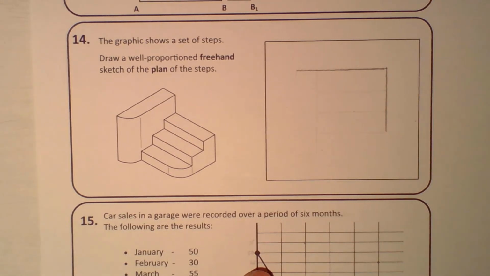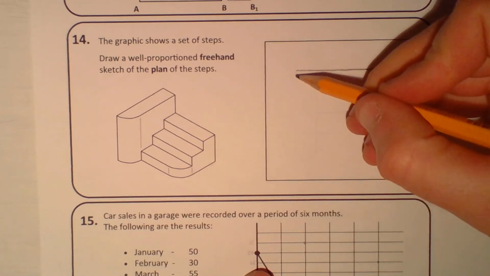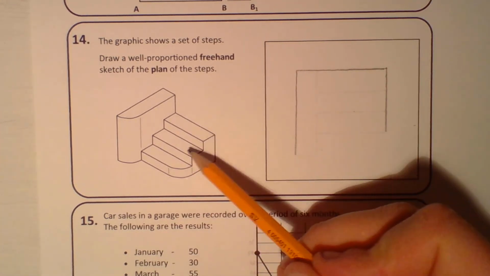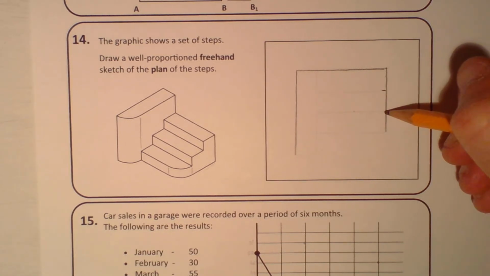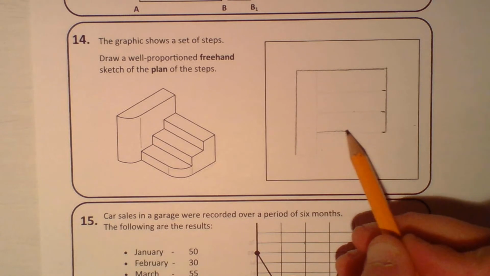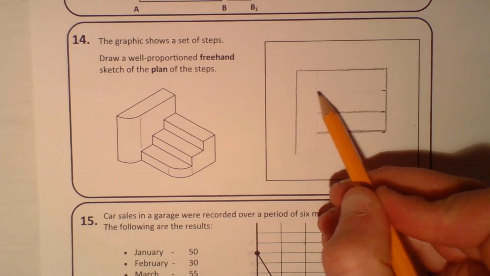This side is shorter than this, so the other side I'm going to extend a little bit more. We have 3 steps, so I'm going to evenly divide that line into 3 equal parts visually. You're visualizing that yourself, and then I'm going to draw in my 3 lines there.